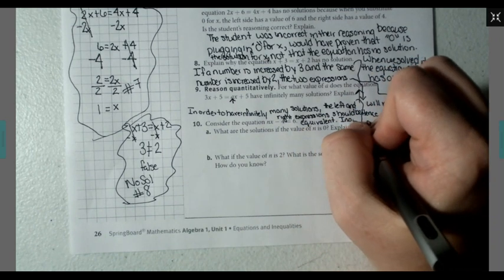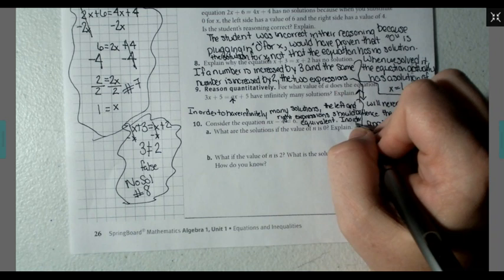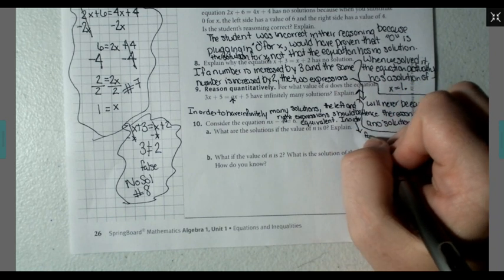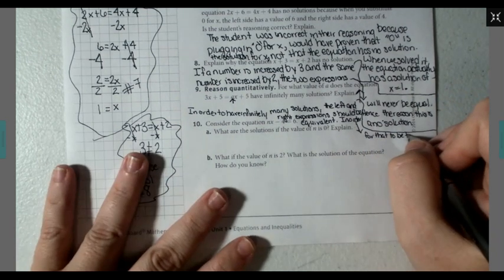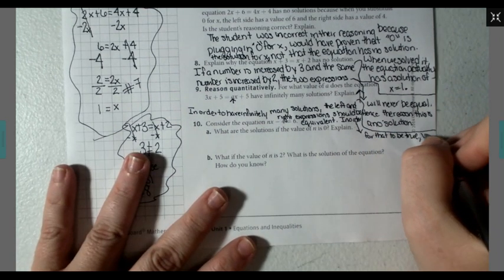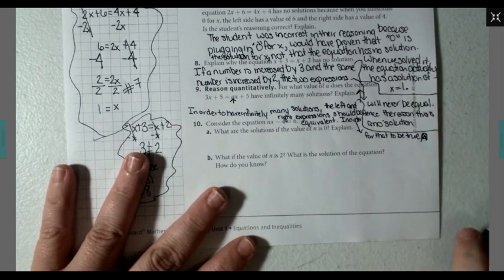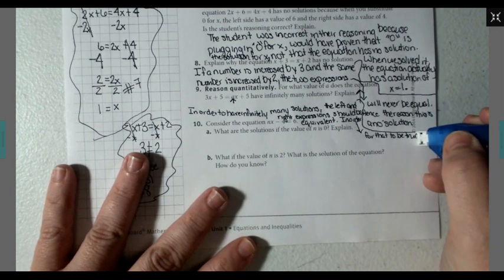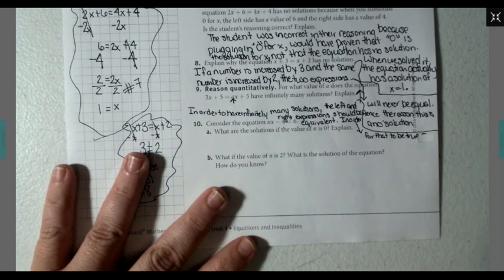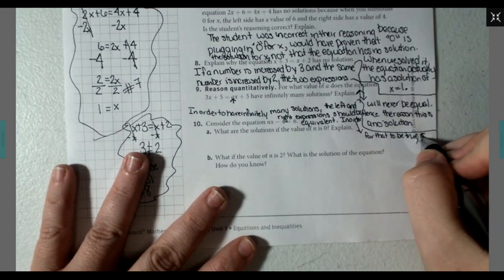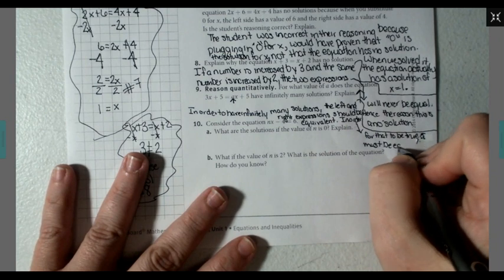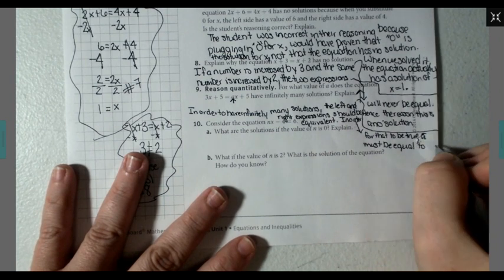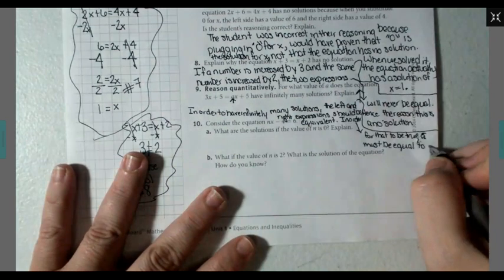In order for that to be true, a must be equal to 3.